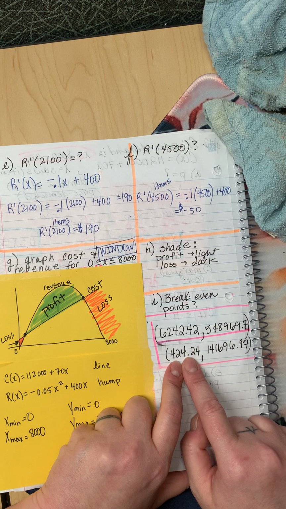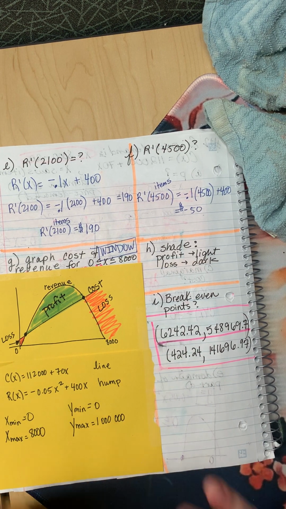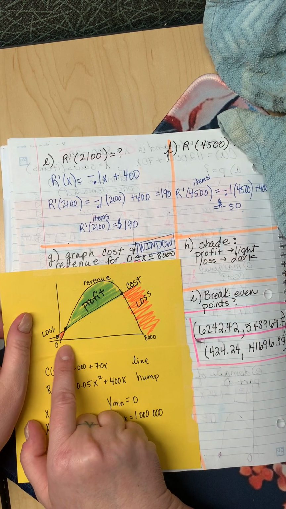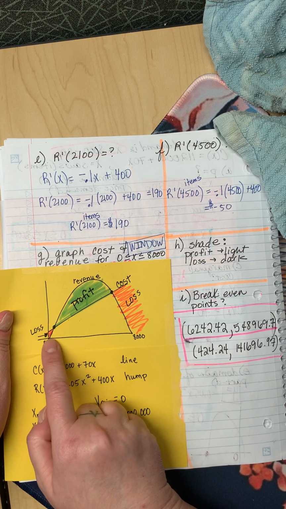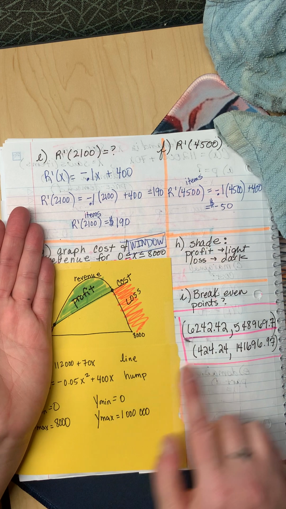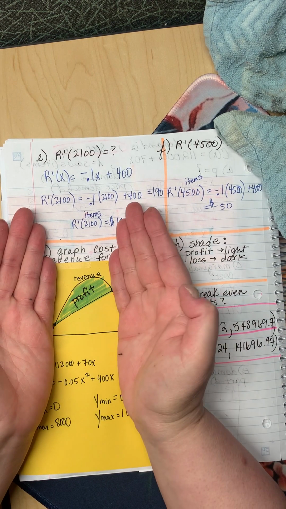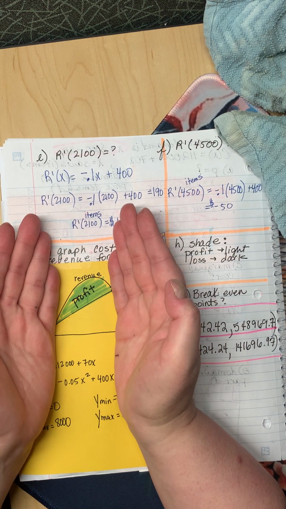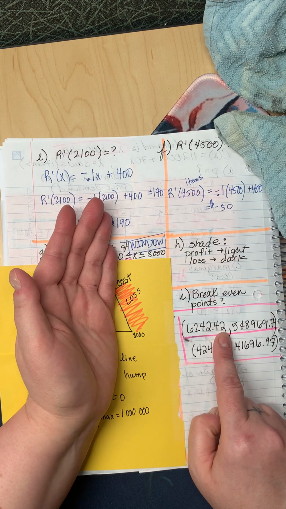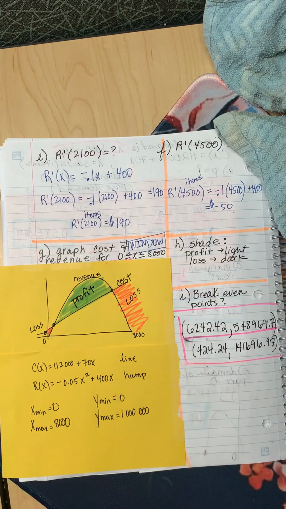141,000-ish. So this would say anything 424 and less, we're going to lose money. So over here, this little loss area represents from 0 to that 424 lawnmowers. And that's when we're losing profit. Then anything from 424 to 6,242 lawnmowers will make a profit. But then after 6,242 mowers, we're not going to make a profit anymore. We're going to start losing money.